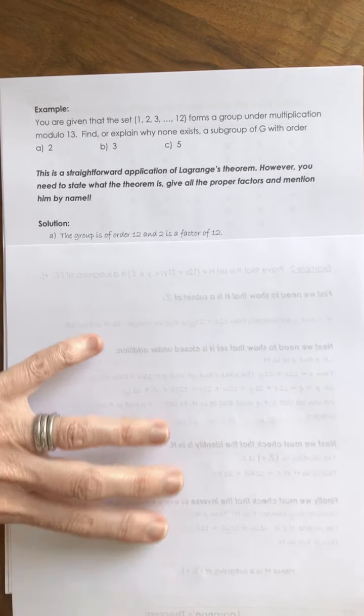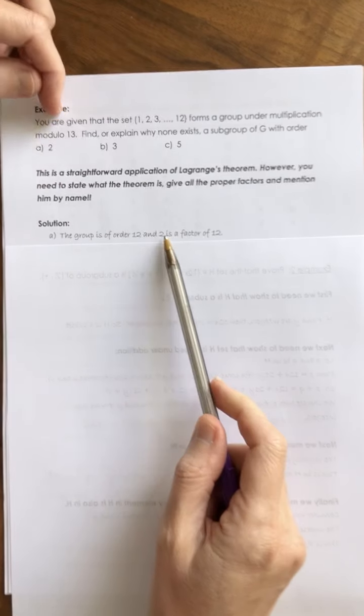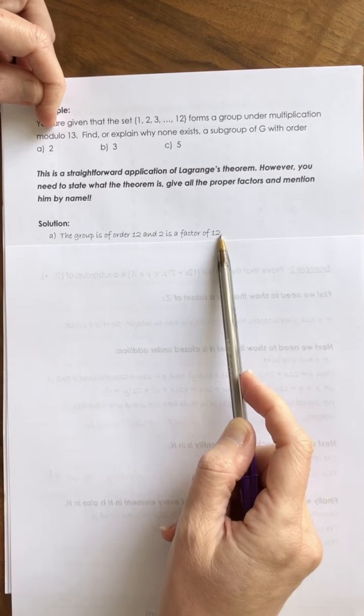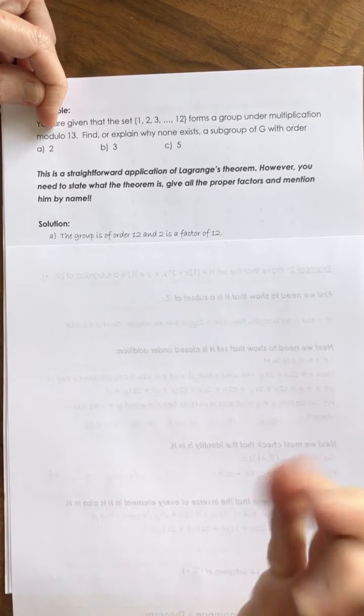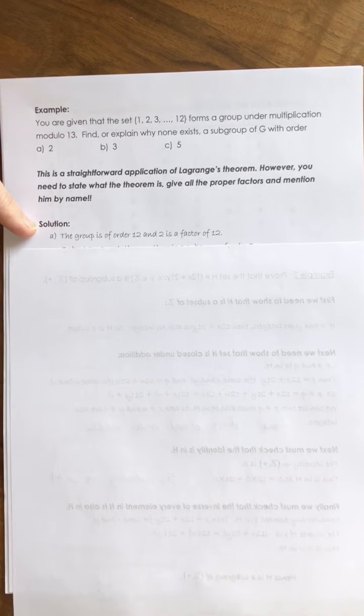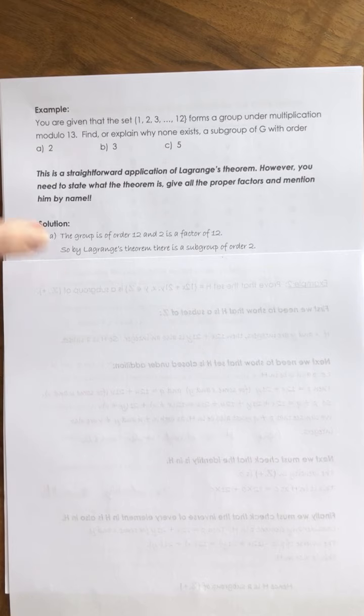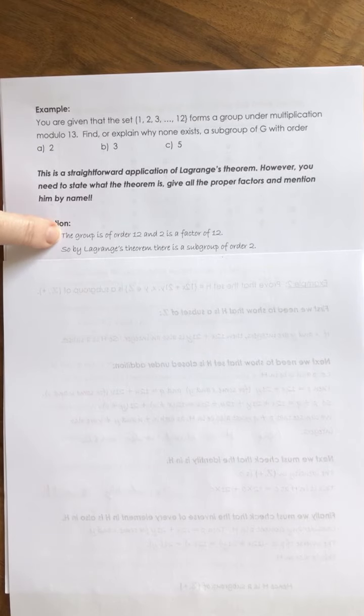So for this first one, I say, right, my group is of order 12 and 2 is a factor of 12. I know that's obvious, it will be obvious from when you're 6. But you need to write it down. So by Lagrange's theorem, we've got a subgroup of order 2. So 2 very distinct statements: talking about the group and the particular subgroup order, and then applying Lagrange's theorem.